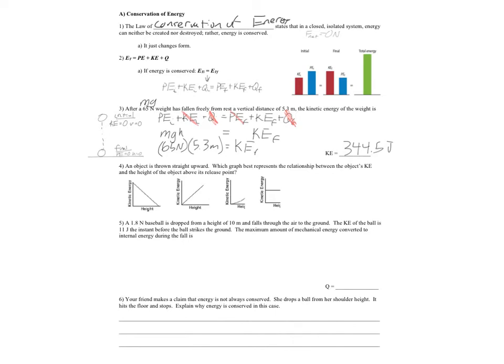Looking at practice question number 4 here, it says an object is thrown straight upward. Which graph best represents the relationship between the object's kinetic energy and the height of the object above its release point? One thing to realize is that when a ball is thrown straight up into the air, it's slowing down as it goes up. So its velocity must also be going down. If its velocity or speed is going down, it has less and less kinetic energy as it goes up.